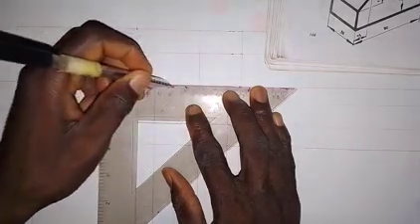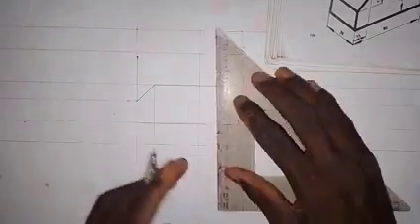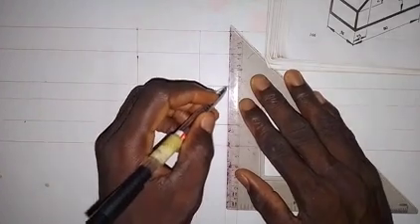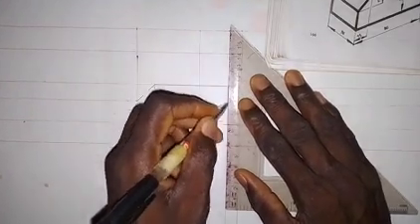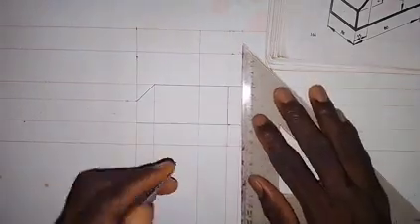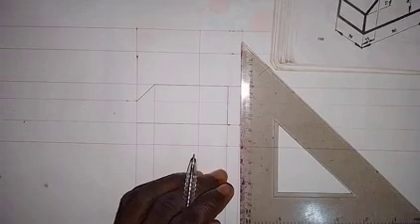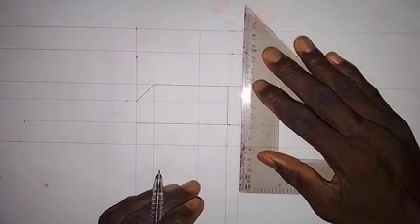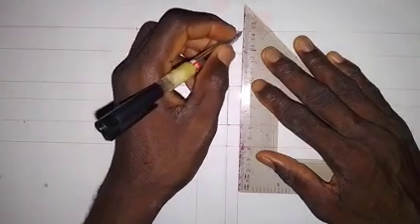So we have this, and then we are going to have this line being a thick line. This line here will be a thick line. This will be a thick line, then this will be a thick line, and this will be a thick line. Also this line here will be a thick line.